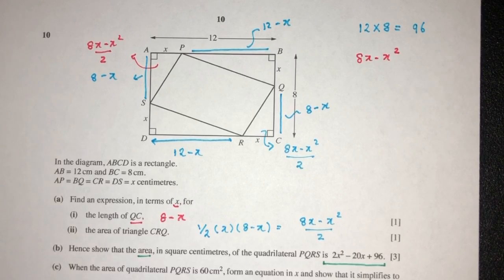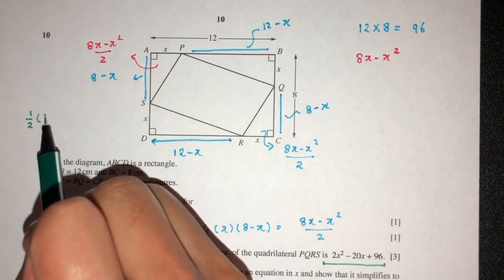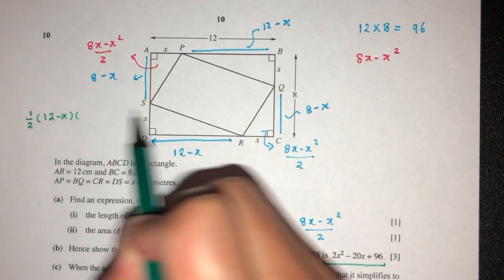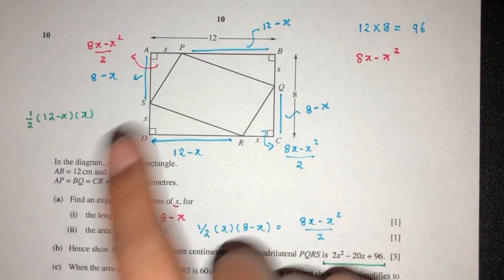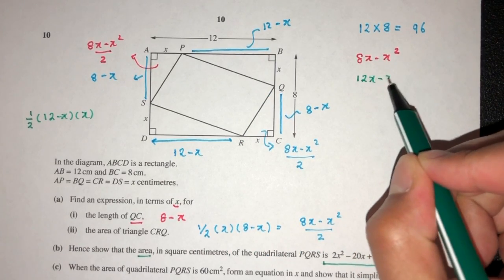So what is the area of this one? That will be half times the base times the height, which is x. Now we have to add this, it will give you 12x minus x squared.